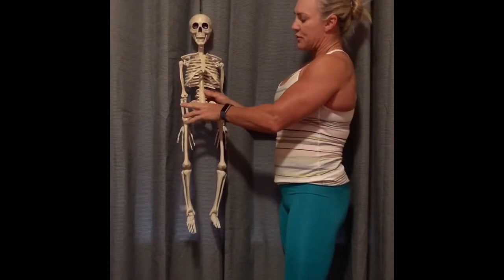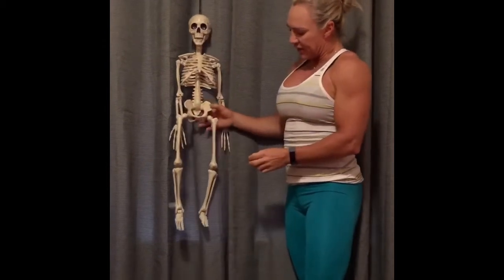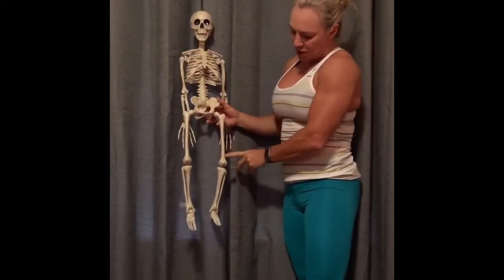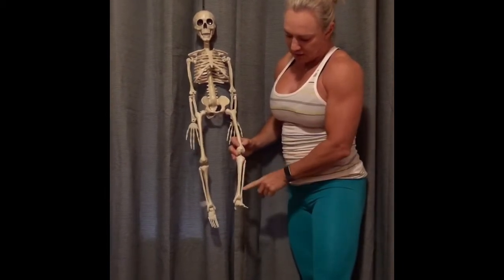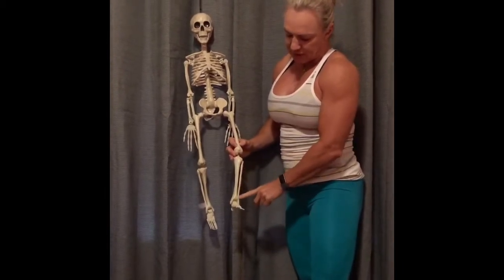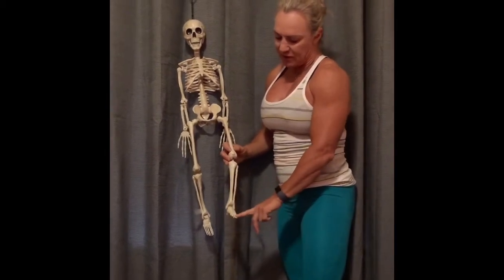We have our hip bones, and then the leg. So this is our femur. The big weight-bearing bone is your tibia, and then your fibula is on the outside, and then we have the foot.